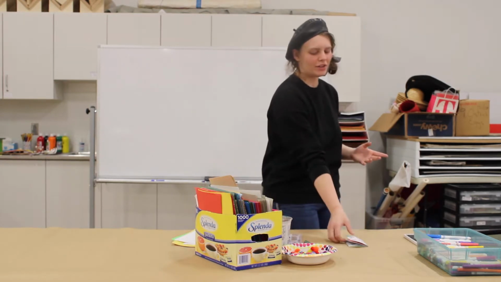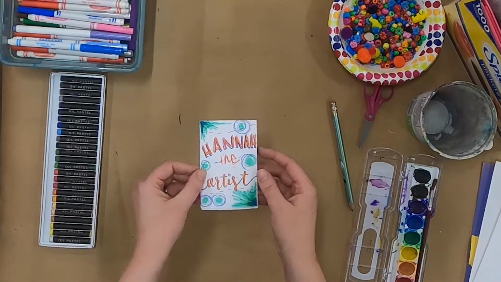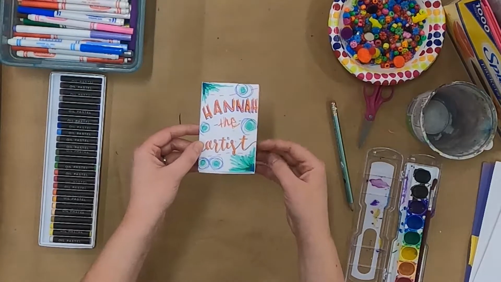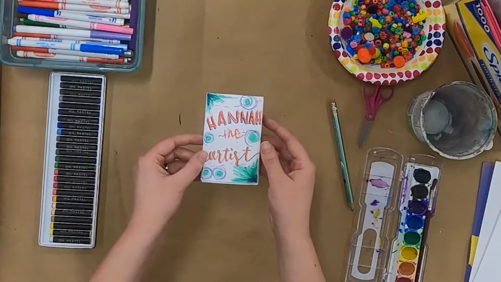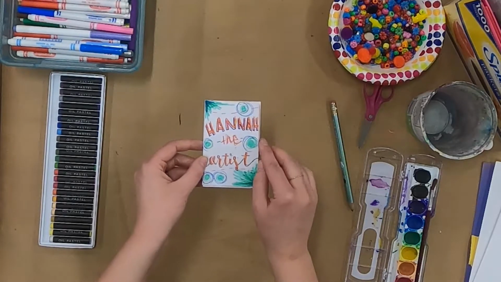So I have my little example here. It's just one little book. You just need one piece of paper to make it. I titled it Hannah the Artist because I'm an artist. I used markers for the front, and I even just kind of scribbled my name, and then I did some pretty font for down here.